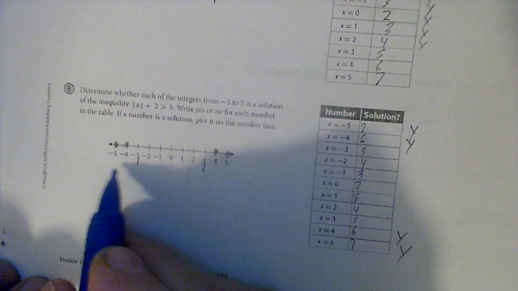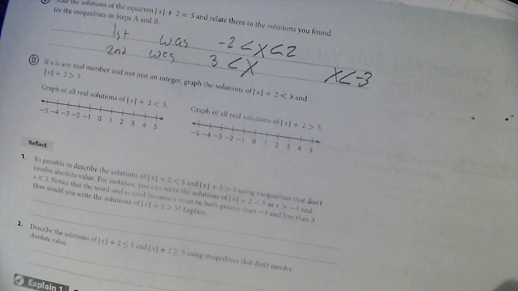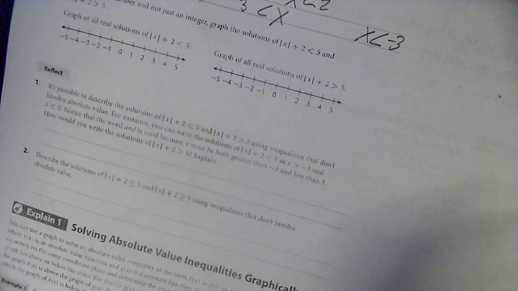well, this one's going to have to be written differently, right? That is less than -3, but greater than 3. So x is greater than 3, and x is less than -3. And since it can't be both, I'm going to write them separately. This says it is any real number, not just the integers. So what if I'm graphing any real number, right?